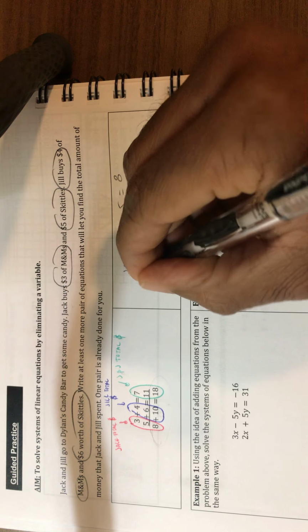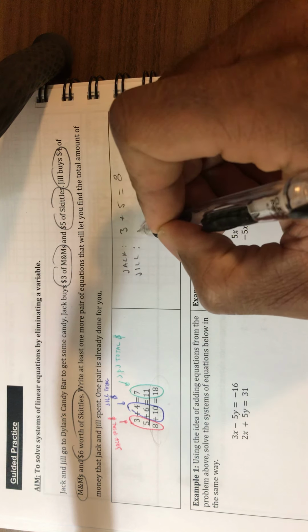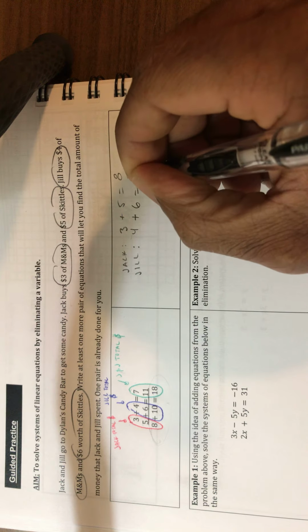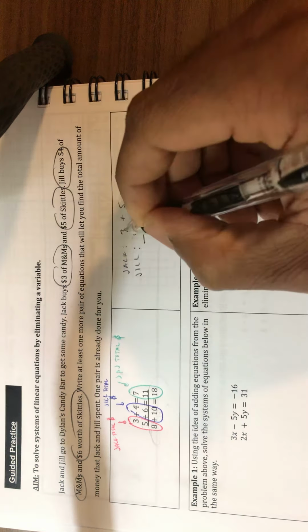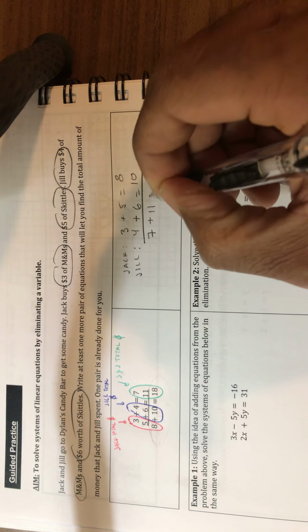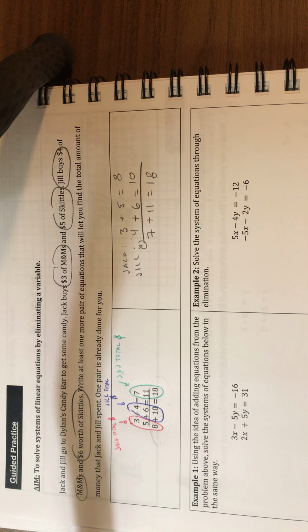What about Jill? She spent not $3 on M&Ms, but she got $4 on M&Ms plus $6 worth of Skittles, which will give you $10 in total, right? And what happens? 3 and 4 is 7, plus 5 and 6 is 11, which gives you a total of 18, which also makes complete sense, right?